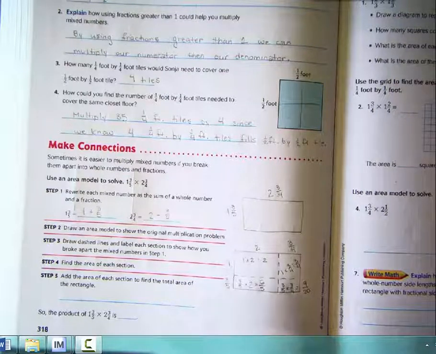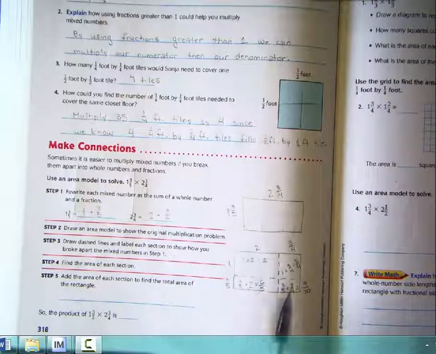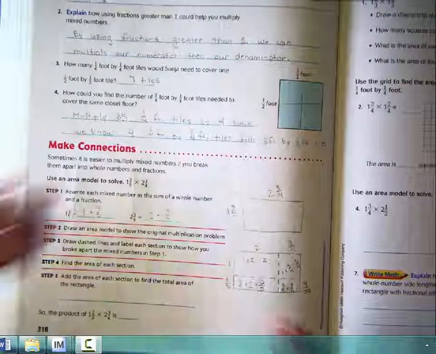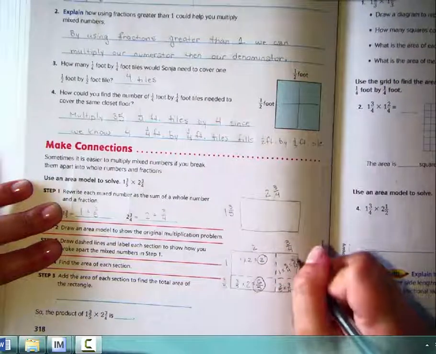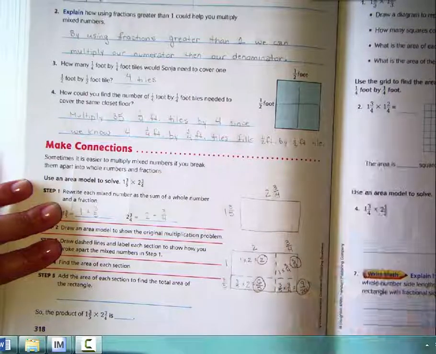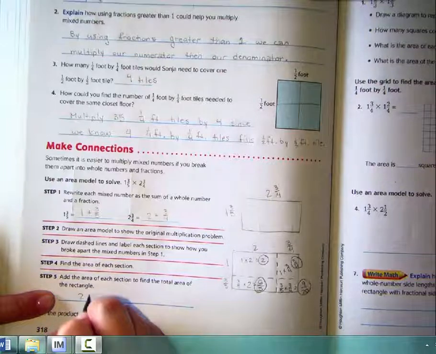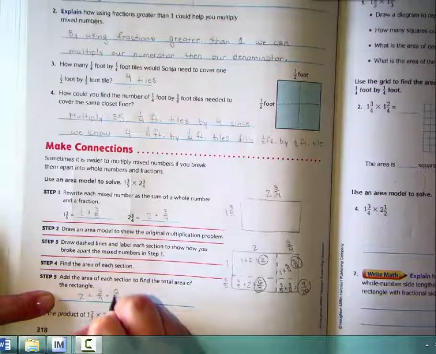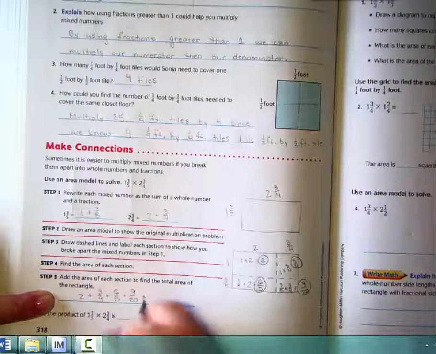Then step 5 says we can add the areas of each of these sections together to find the total area. Okay, so I'm going to circle the areas of each section, and then we can add those together. So we had 2 plus 3/4 plus 6/5 plus 9/20.